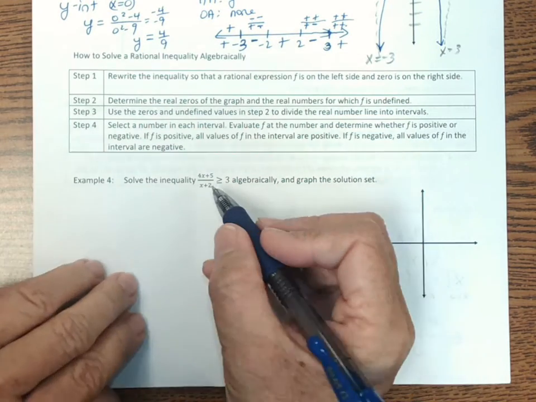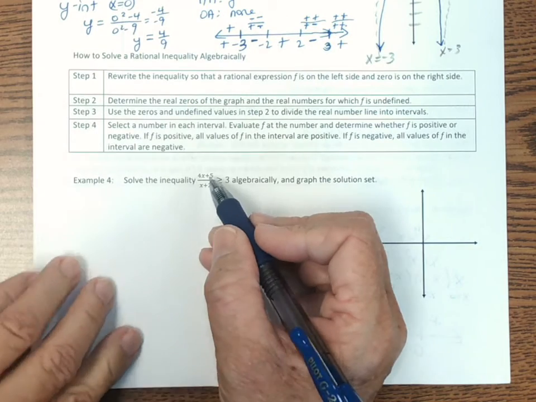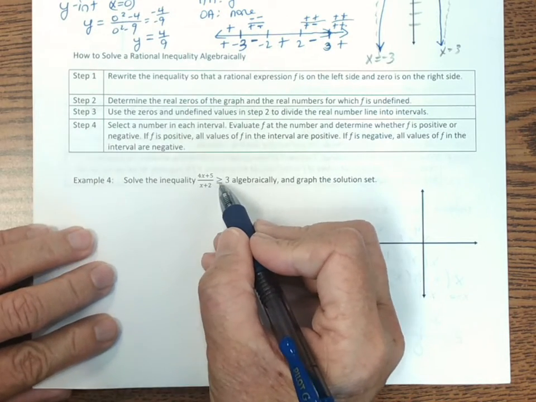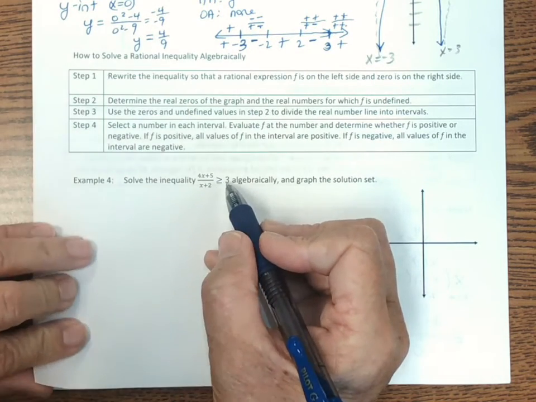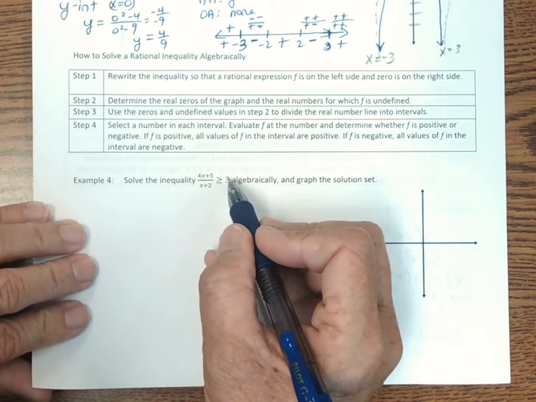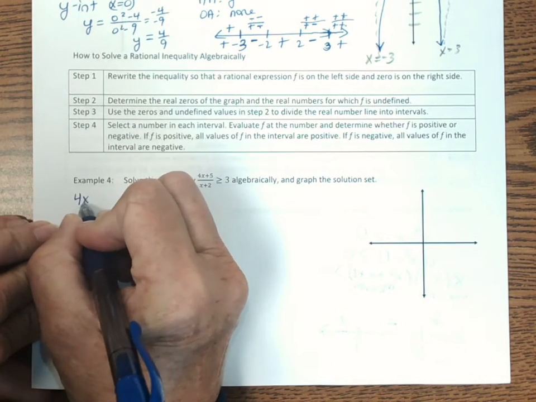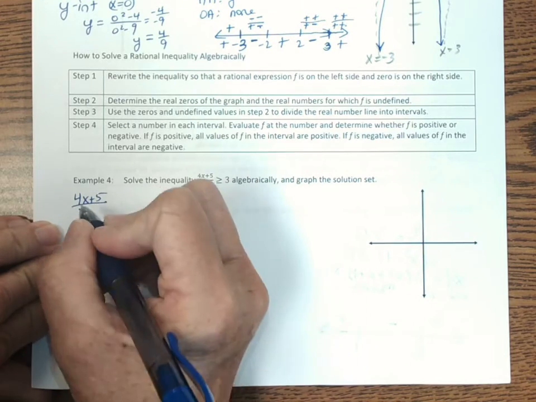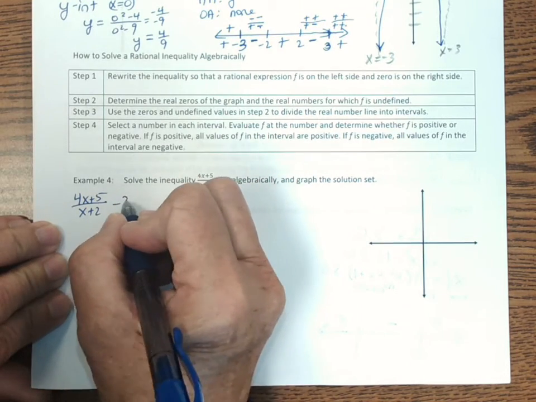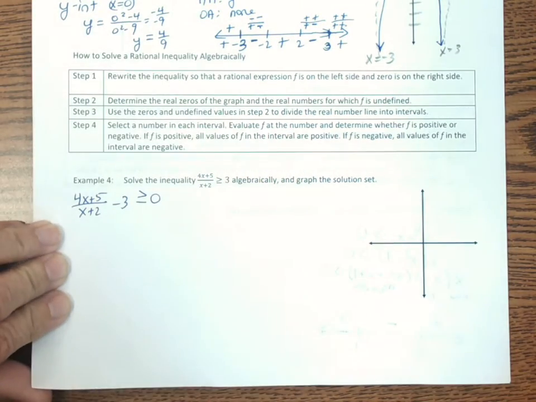And we want to see for what x values this y value is going to be greater than or equal to 3. Well, first thing we want to do is set it equal to 0. So I need to subtract the 3. So I have (4x + 5)/(x + 2) - 3, and I want that greater than or equal to 0.